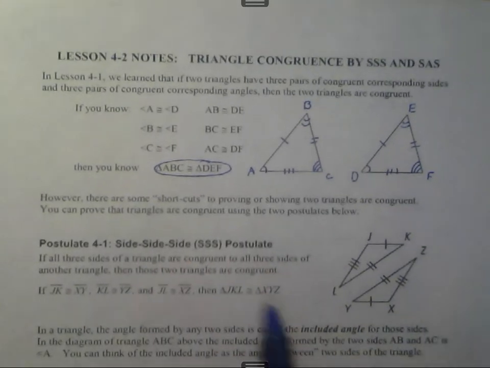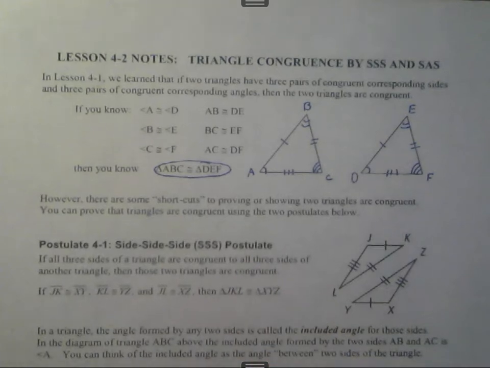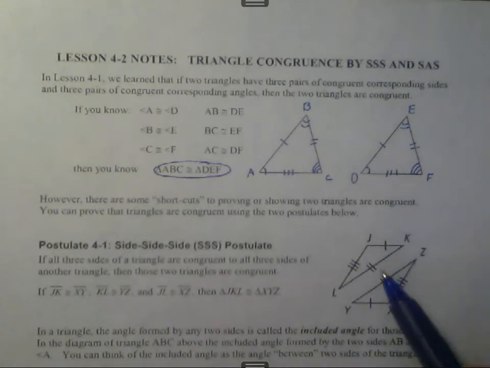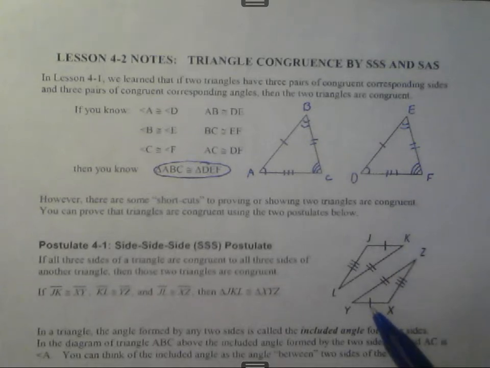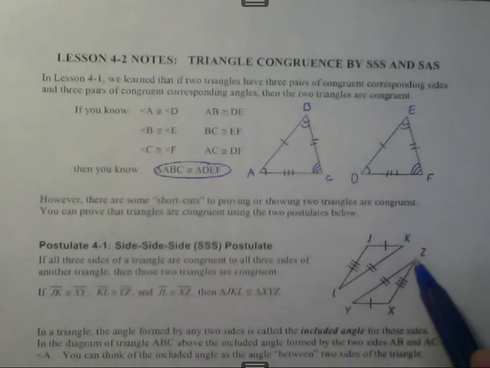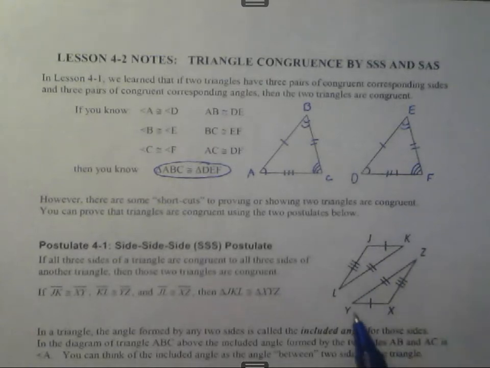So the first one that we have is side, side, side, or SSS for short. If all three sides of a triangle are congruent to all three sides of another triangle, then those two triangles are congruent. So you can see that if JK is congruent to YX, and KL is congruent to YZ, and ZX is congruent to XL, then we can know that these two triangles are congruent.